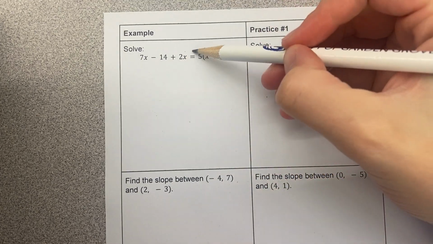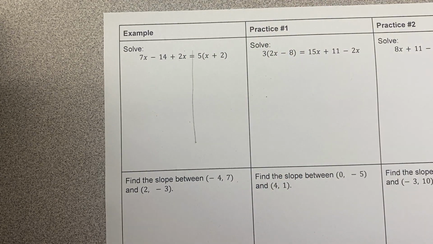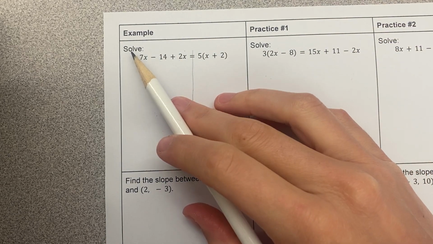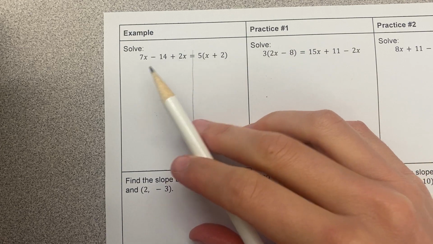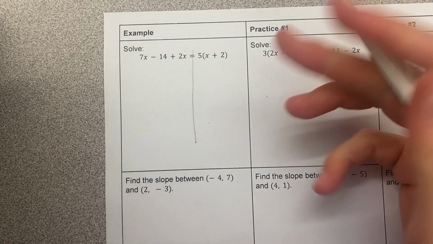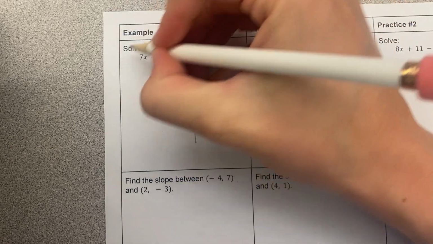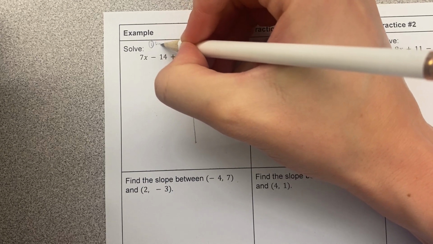All right, here we go. I notice right away when I'm asked to solve this equation that not only do I have variables on both sides, but I also have simplifying I can do on both sides. So the first thing I'm going to do is simplify both sides.